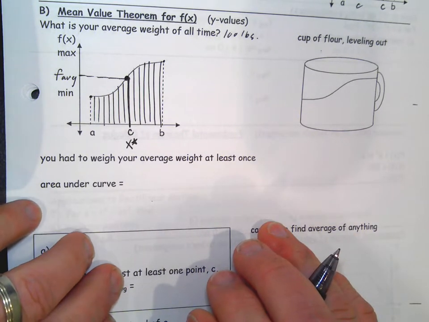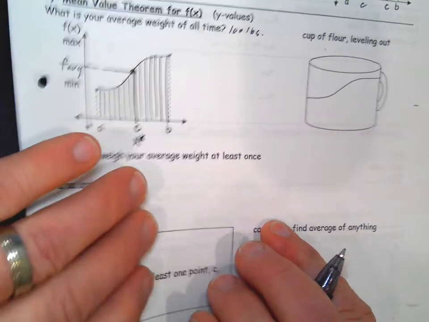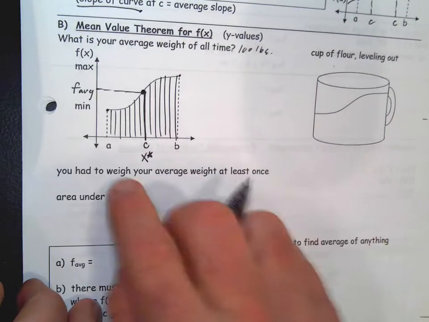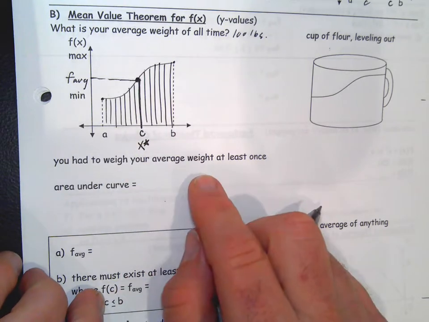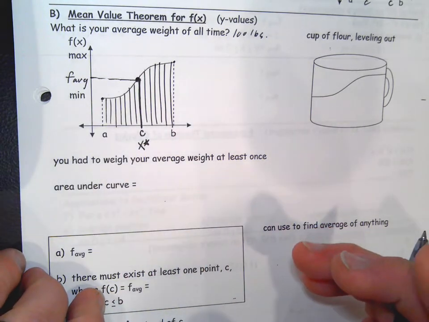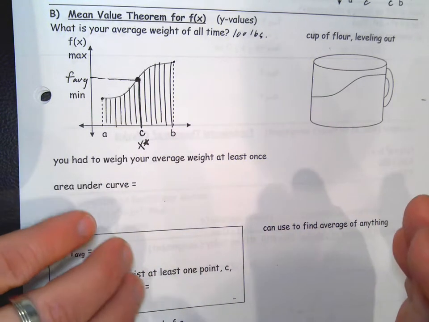Okay. And so, going back to the weight thing, your average weight, you had to weigh your average weight at least once. There's no way you skipped it, right? I mean, at least one time. So it's kind of logical.